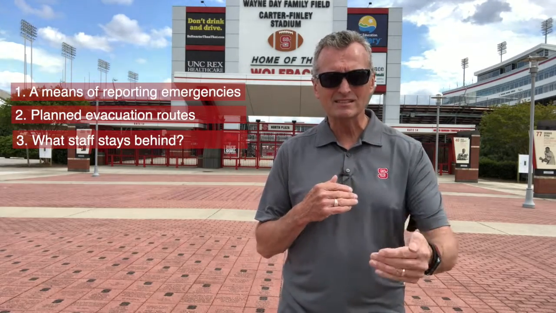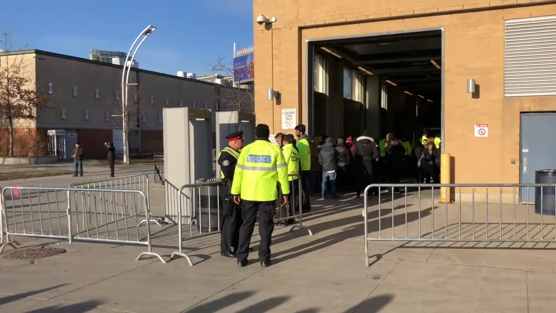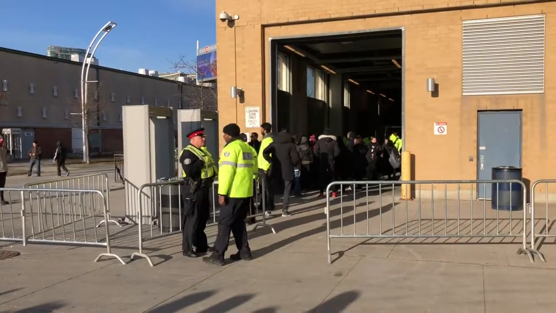Another minimum requirement, are there some employees that have to stay behind at least for a period of time in the facility so that they can monitor certain systems or stay in communication with emergency personnel? So who's going to be responsible for that, and do they know when it's safe for them to leave, or when the conditions are so unsafe that they have to leave?